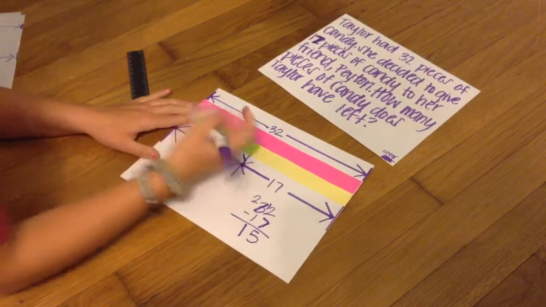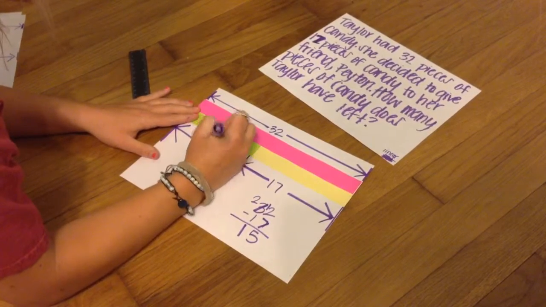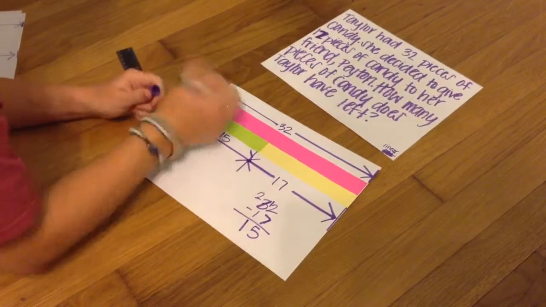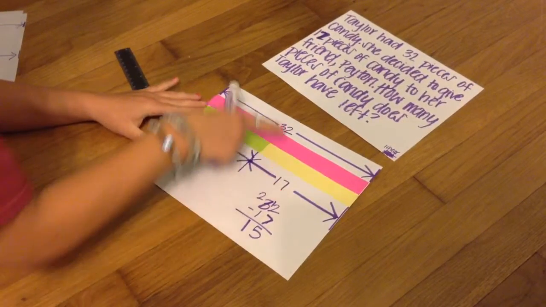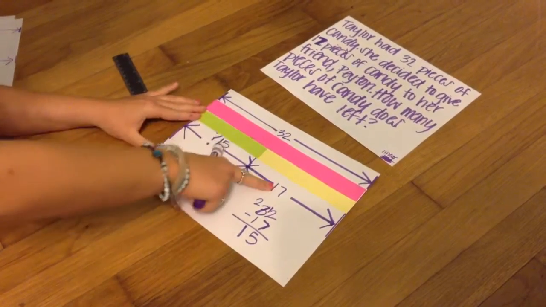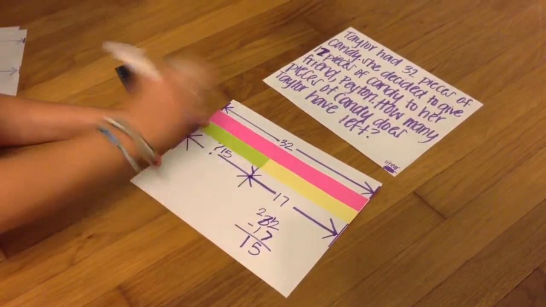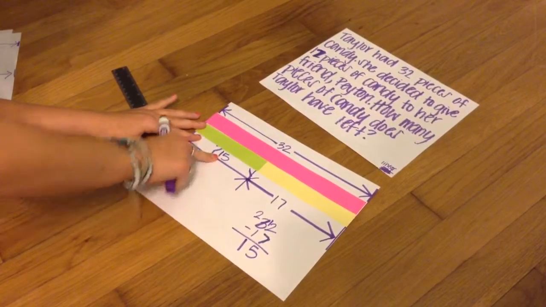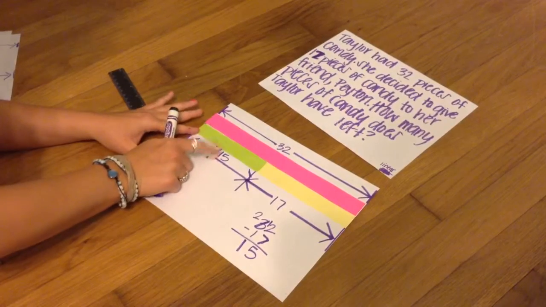And now we can label it 15. So how many pieces of candy does Taylor have left? She originally started with 32, which was her start. We had a change of 17 because she gave 17 away. And so now the result is that she has 15 pieces of candy left.